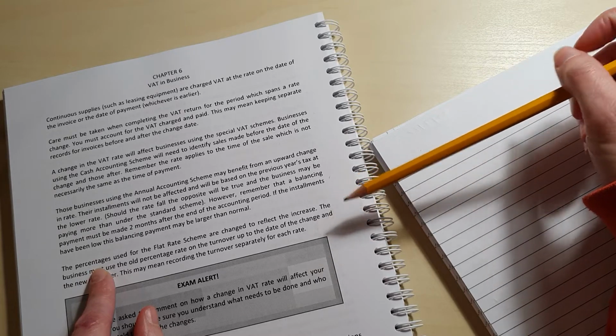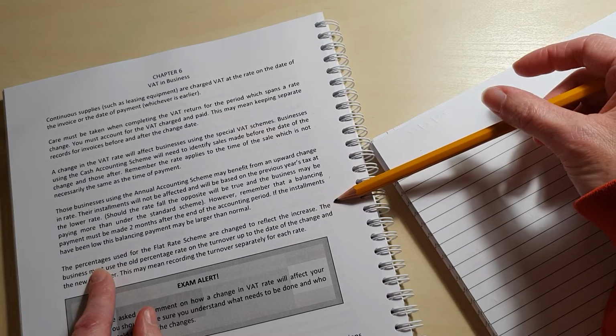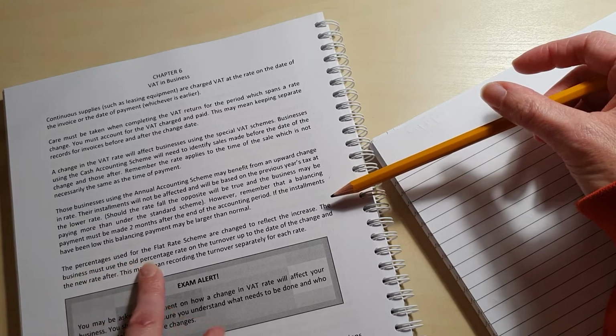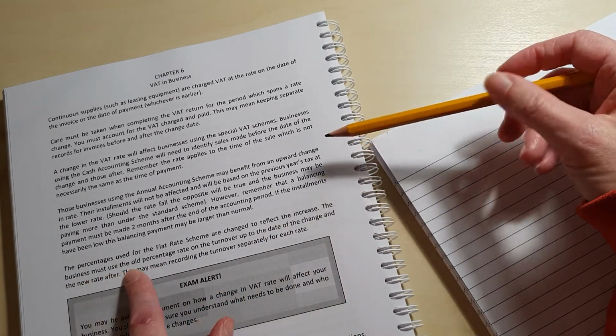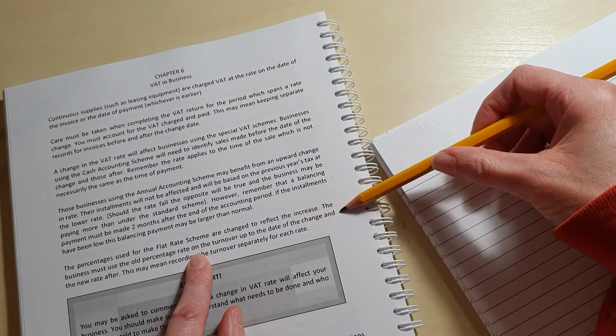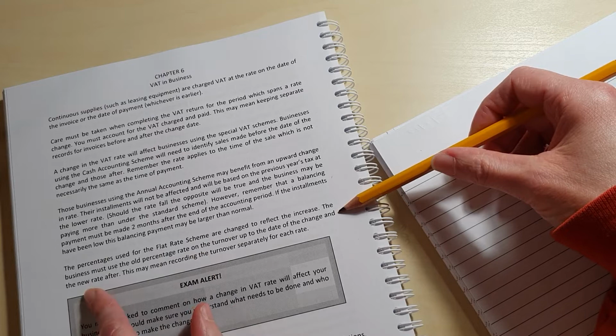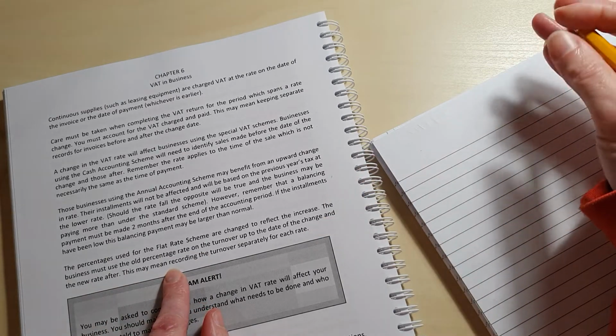The percentages used for the flat rate scheme are changed to reflect the increase. The businesses must use the old percentage rate on the turnover up to the date of the change, and the new rate after. This may mean recording the turnover separately for each rate.